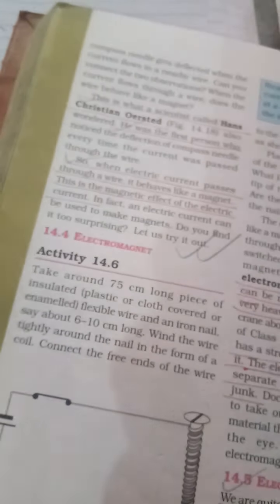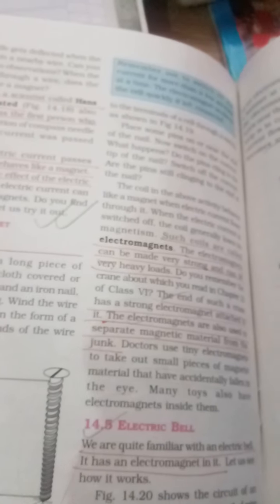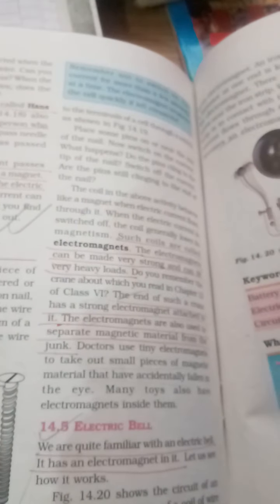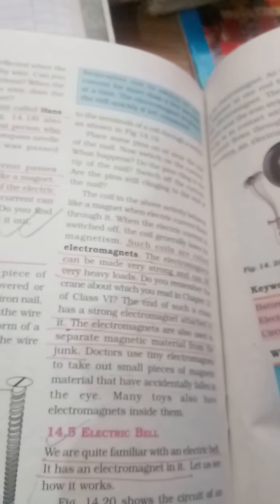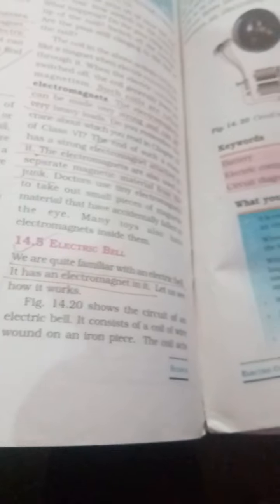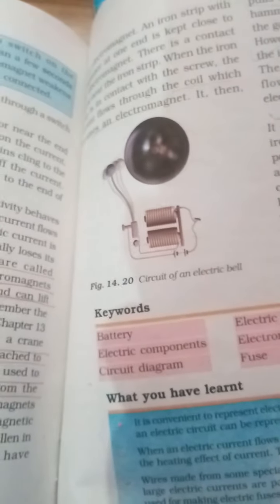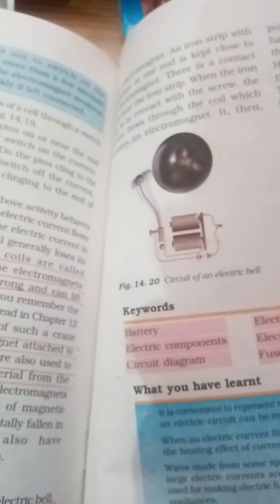Electromagnets are used in industries and various devices to lift weights. In many electrical appliances, electromagnets have been used. Especially, it is mentioned in 14.5, the electric bell. What is an electric bell? You must be familiar with the word electric bell. In school, after the completion of a period, the electric bell gets rung.